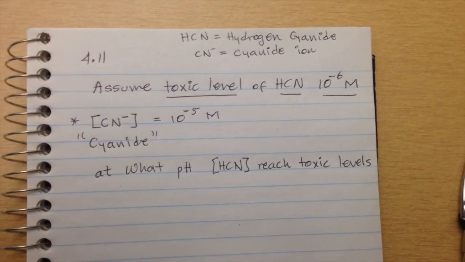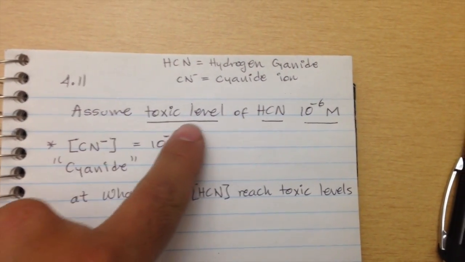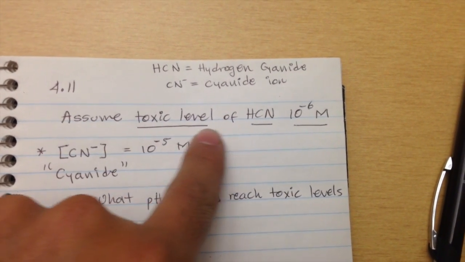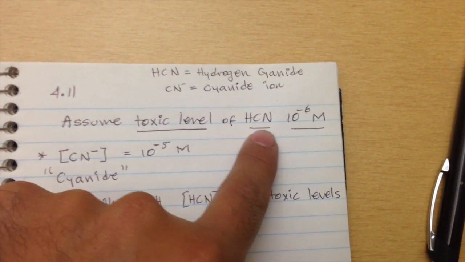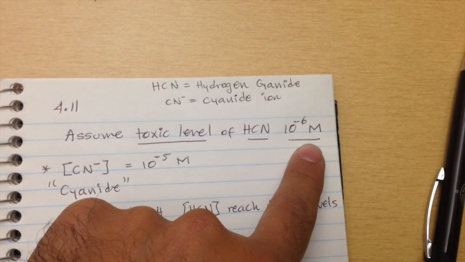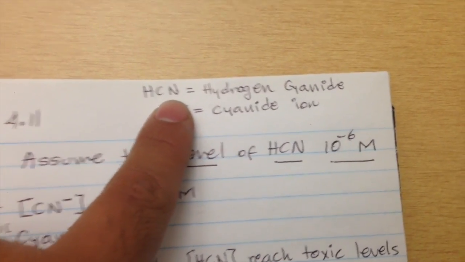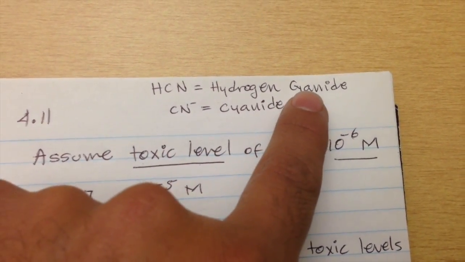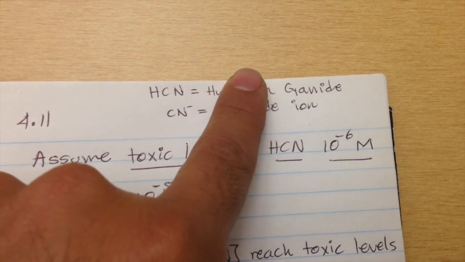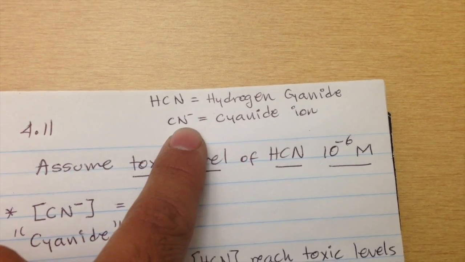If we put the question in a different way, we need to assume that a toxic level of hydrogen cyanide will be a concentration of 10 to the minus 6 molar. You have to remember that HCN is hydrogen cyanide. So without the hydrogen, we're going to have cyanide ion.